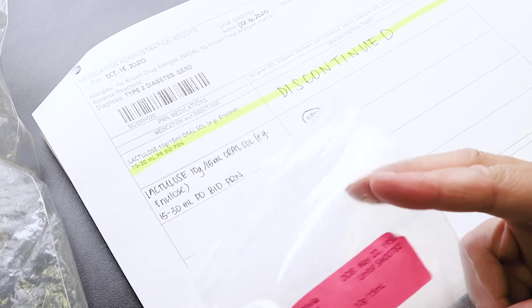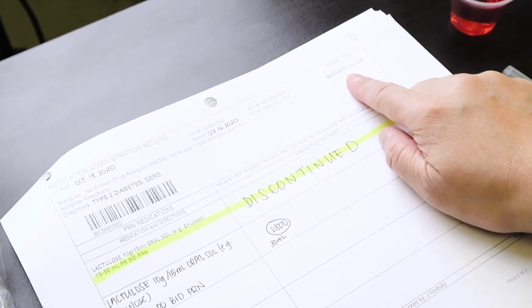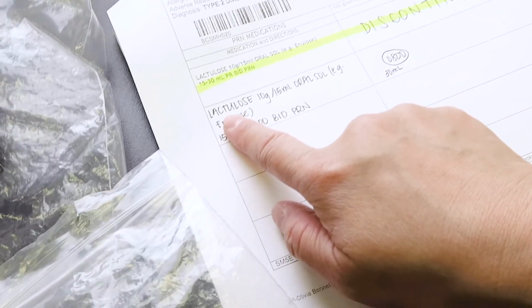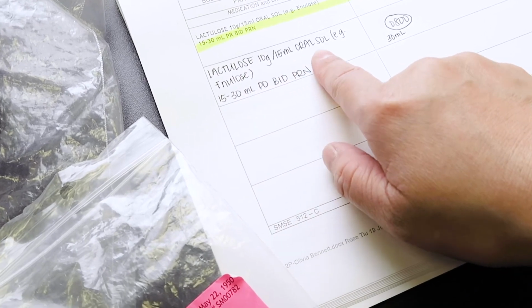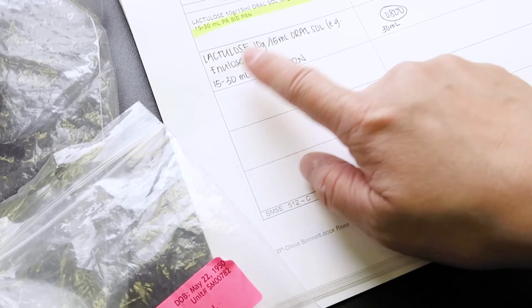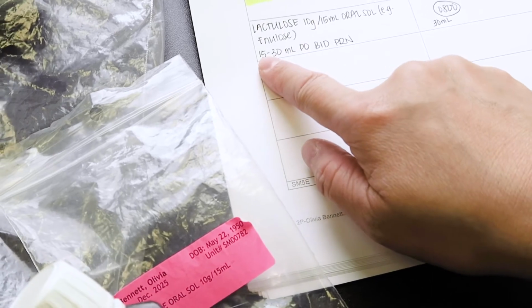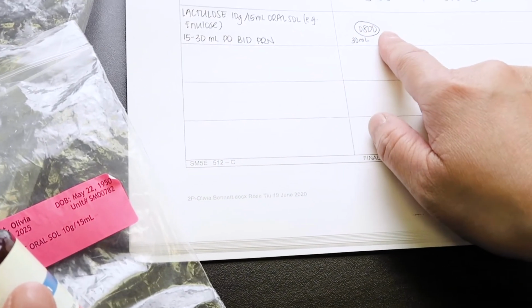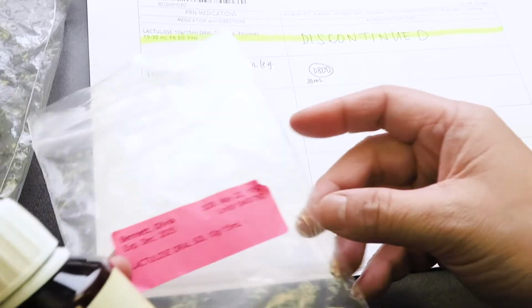And third check, we now have poured our medication, Olivia Bennett, lactulose 10 grams per 15 mL oral solution, example Enulose. We're giving 15 to 30 mL PO BID PRN at 8 o'clock, and we should have poured 30 mL.